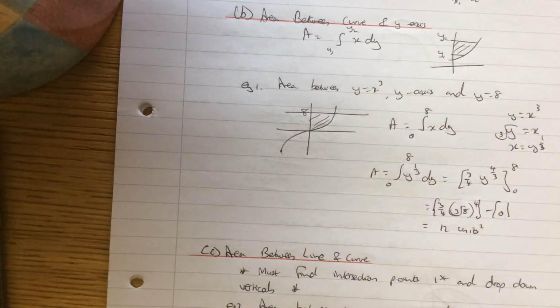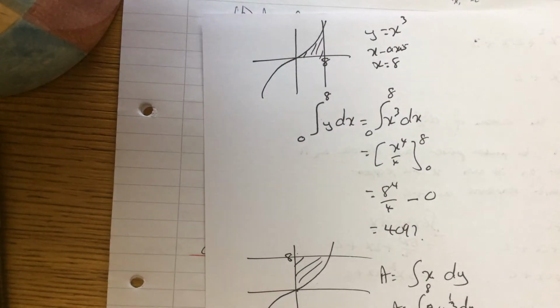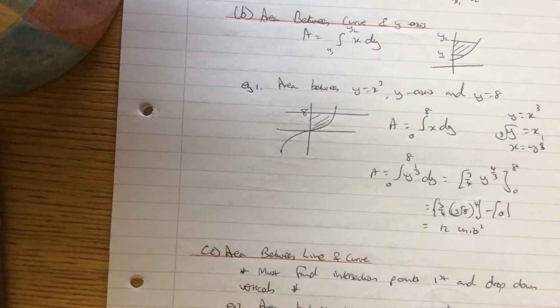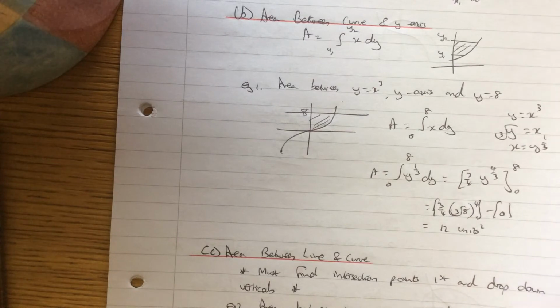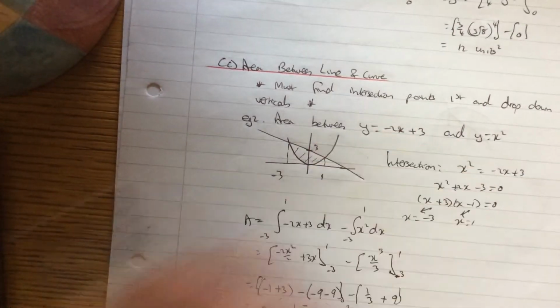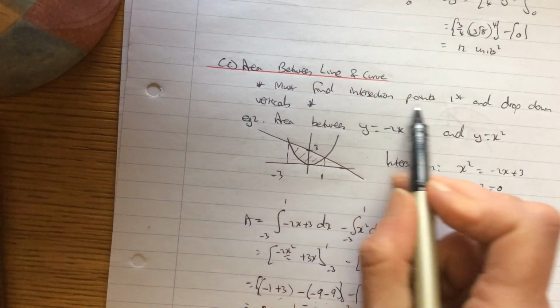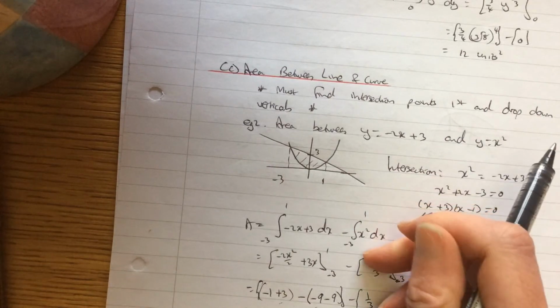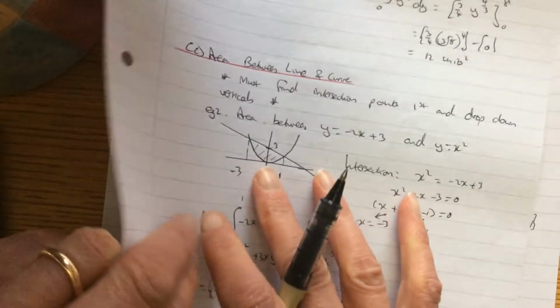That's basically what was going through there. So hopefully doing it, first of all, normally by the x-axis and then by the y-axis will help you a wee bit in there. Okay, next wee section of your notes, quite a bit here. Area between the line and the curve. I've written down there you must find the intersection points first and drop down any verticals.